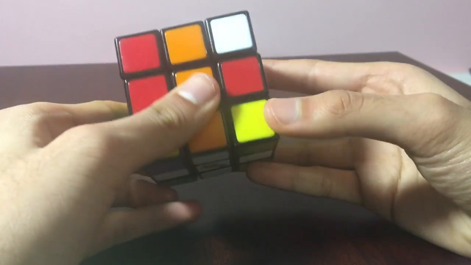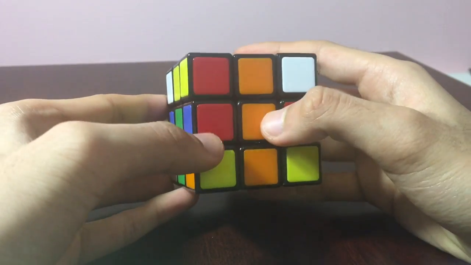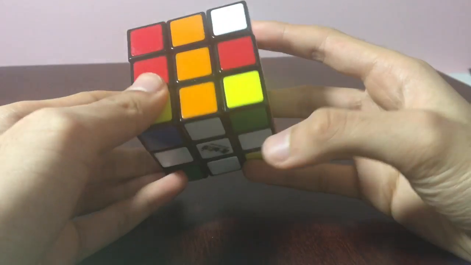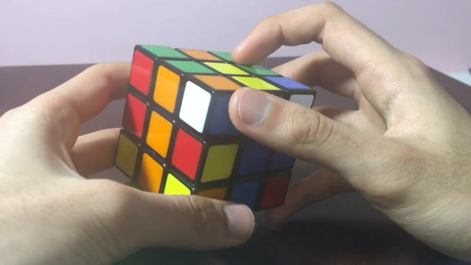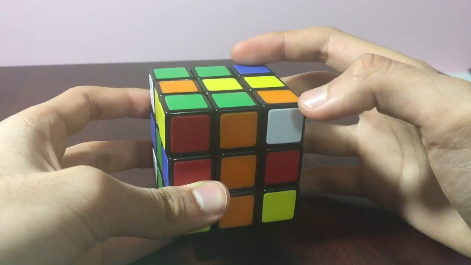Now if we were to put this here, we would see that the orange would go right on its side, so the orange would be with its corner piece, the white would be in this spot, and the blue would be on its side as well. Therefore we know that this is the right corner for this cube.